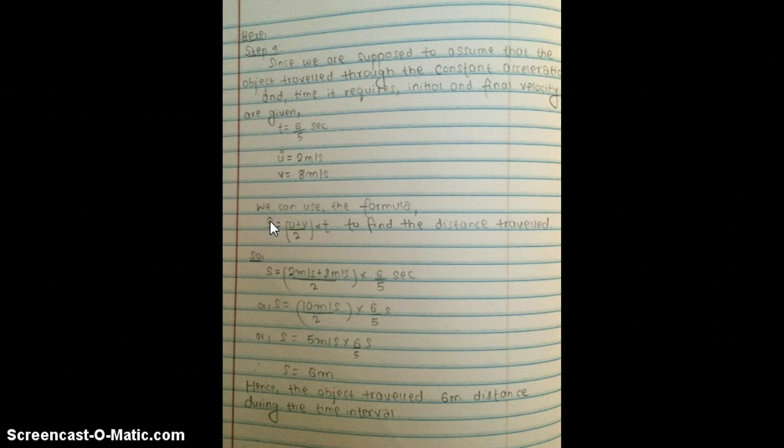Now here S represents the distance it traveled. So the initial velocity, as you know, is 2 meter per second, and the final velocity is 8 meter per second, and the time it requires is 6/5 second. And when we solve this, we get the value of S is 6 meter. Hence the object has traveled 6 meter distance during the time interval when the net force is acting on it.